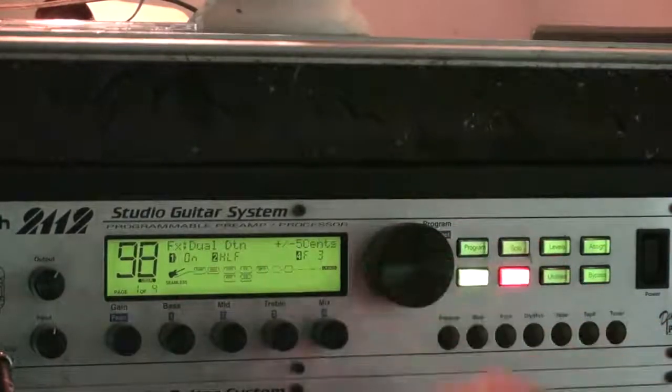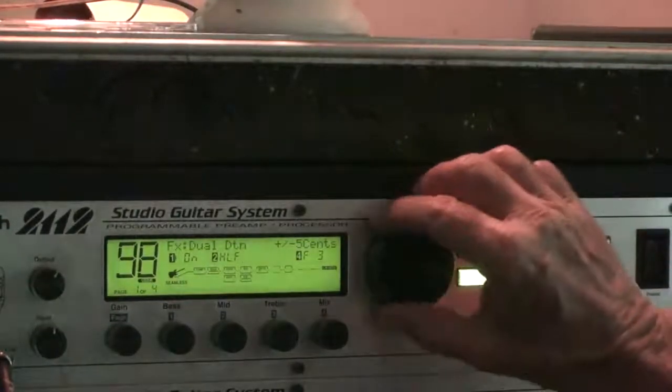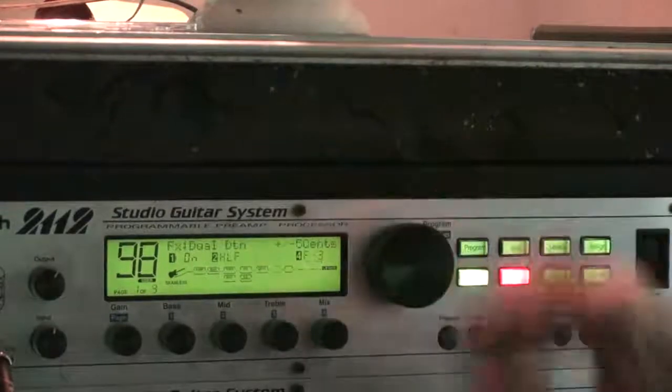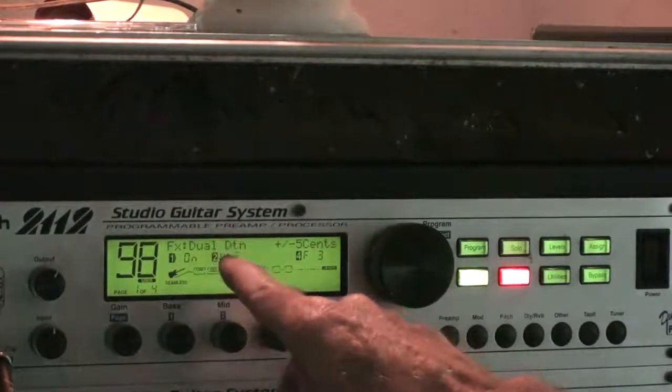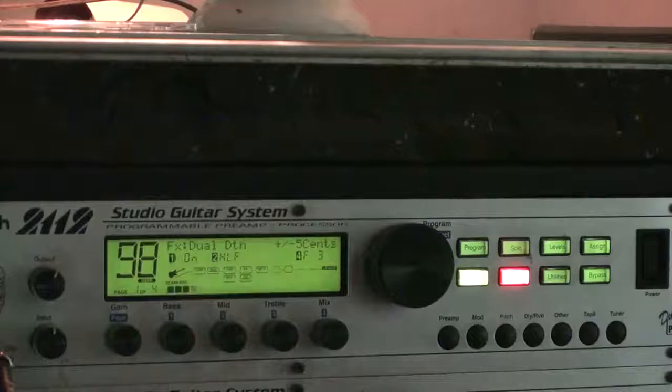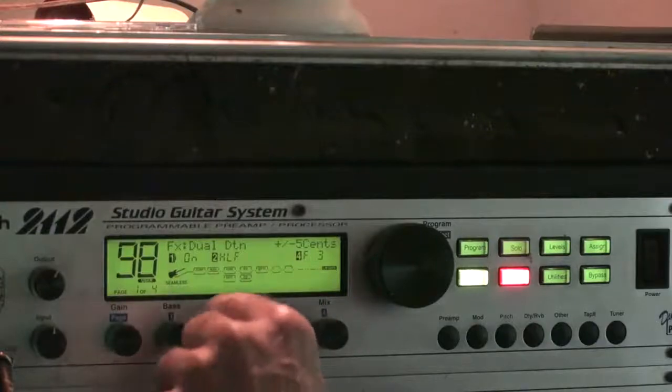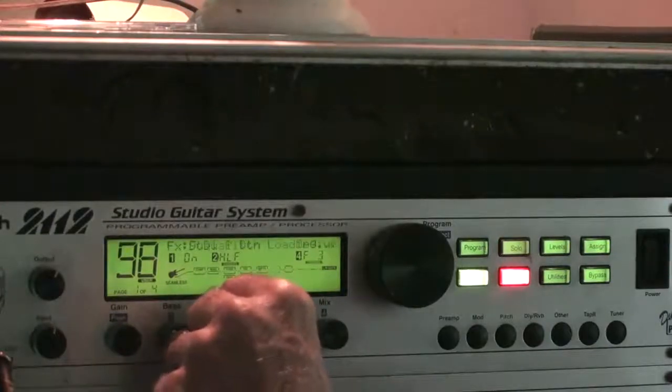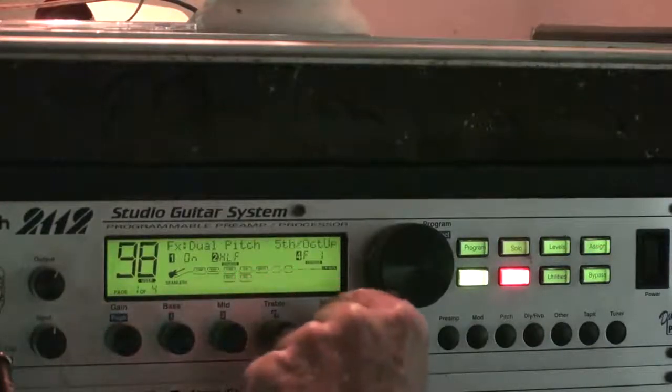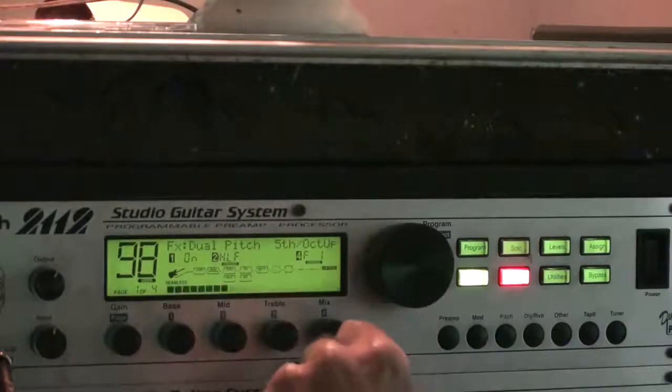The next effect is, oh, did I go too far? Yeah, noise gate. Now we have a dual detune. It's 4 pages. You can change this here. You can change this too.